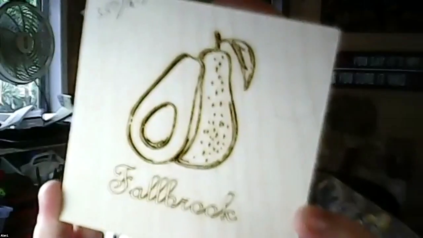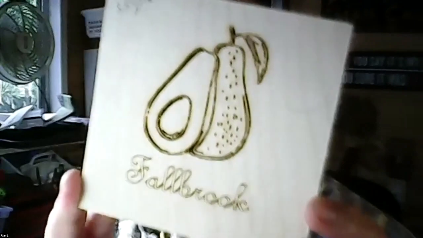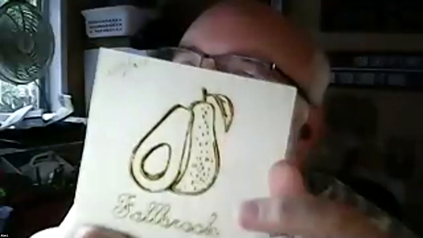My next door neighbor's making these. I'm doing the laser etching on them, and he's using a maple base with walnut sides. He's making coasters out of them, like a 1/4 inch thick. So he's doing the woodwork, and I'm doing the etching on them for him. That's like the Fallbrook City symbol or something like that.